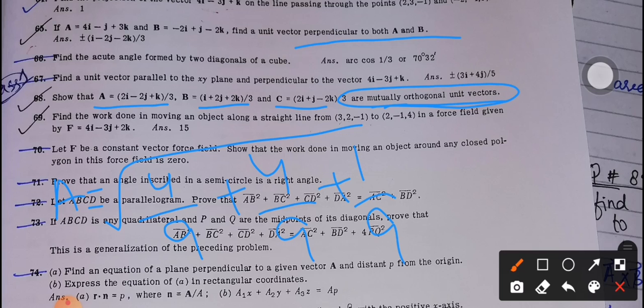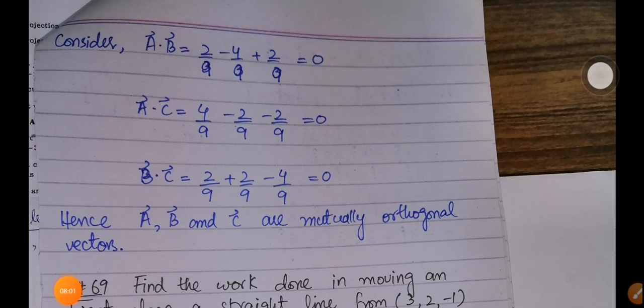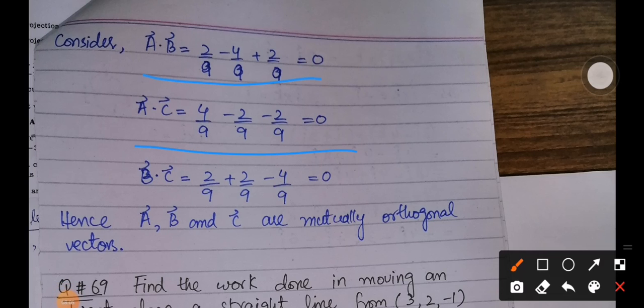And next we have to show that their corresponding dot product is 0, so that A is perpendicular to B, B is perpendicular to C, and A is perpendicular to C as well. So here I have checked the corresponding dot products. A dot B is 0, A dot C is 0, and B dot C is also 0. So these are mutually orthogonal unit vectors.